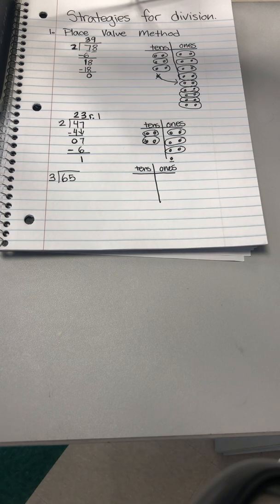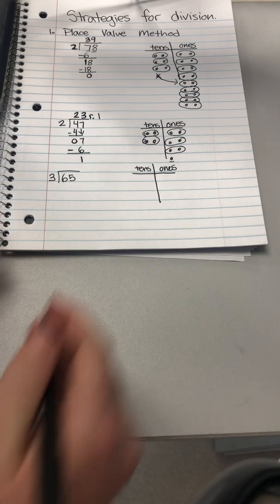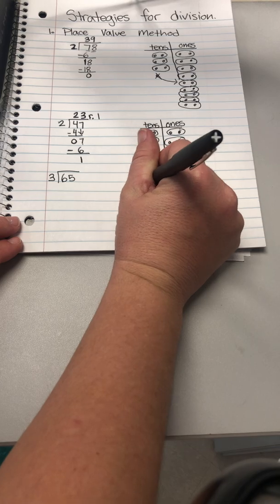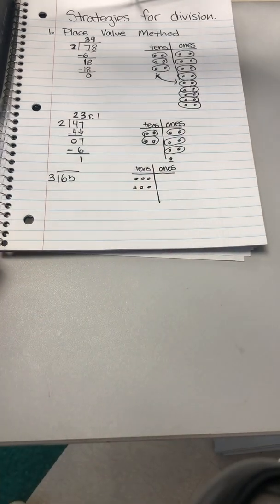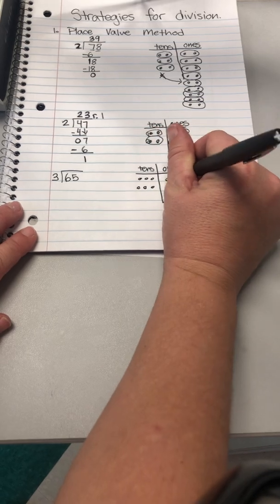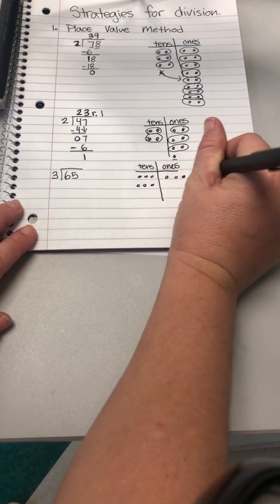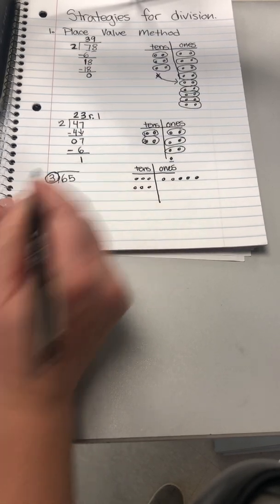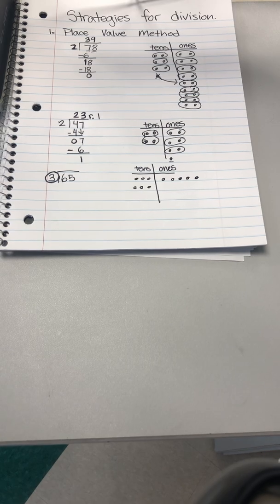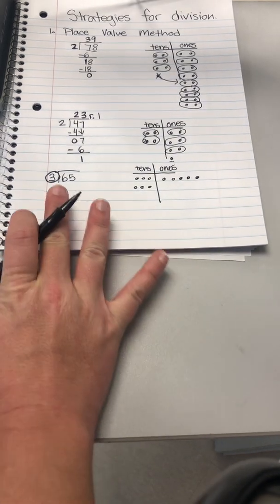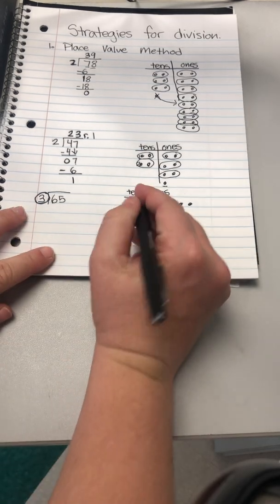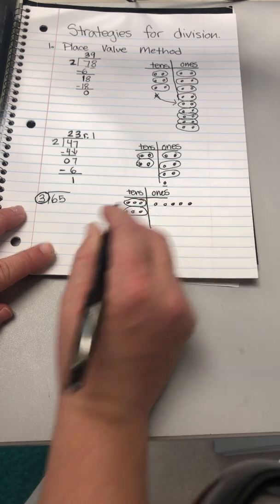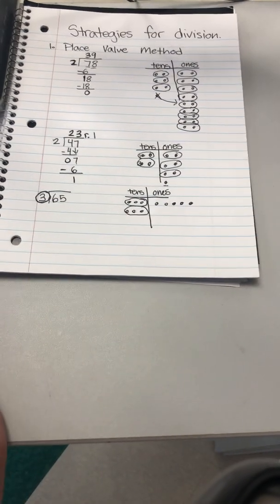All right, let's look at this one. So I put 6 in my tens place, 5 in my ones place. 1, 2, 3, 4, 5. If I am dividing it by 3, that's how many's in each group. When I'm circling them, I'm doing groups of 3. So I say, all right, that's 1 group of 3. That's 2 groups of 3. So that means 3 can go into 6 2 times.